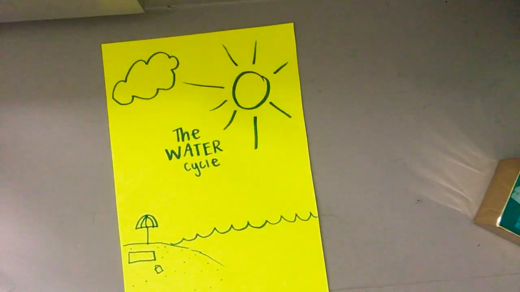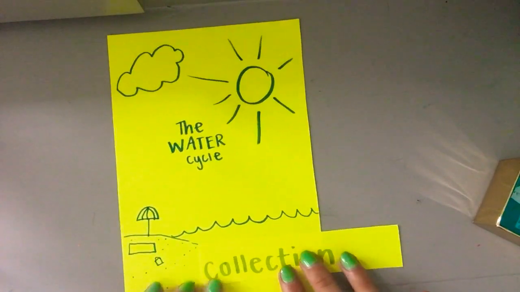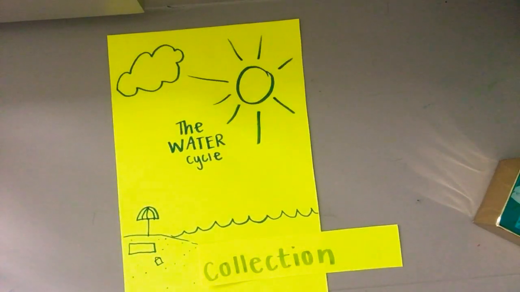The ocean is an example of what we call collection of water. When you collect something, you have a lot of it. So a collection of water is a lot of water in one place. This could be the ocean, it could be a pond, a lake, a stream.